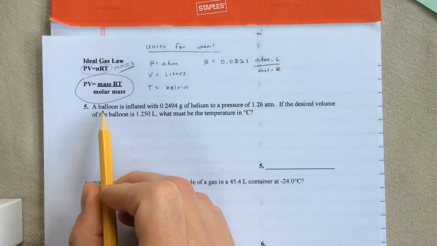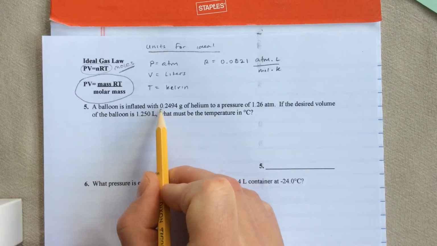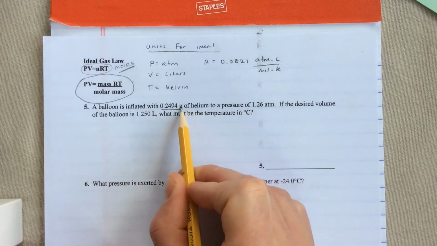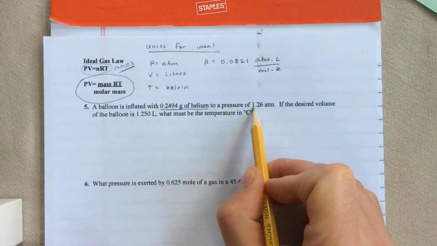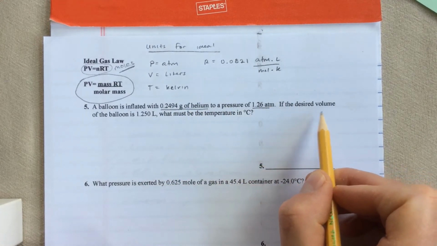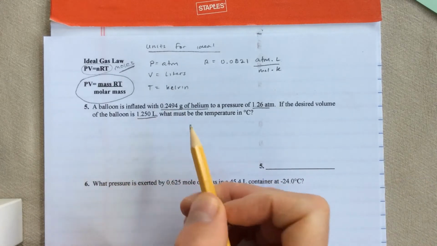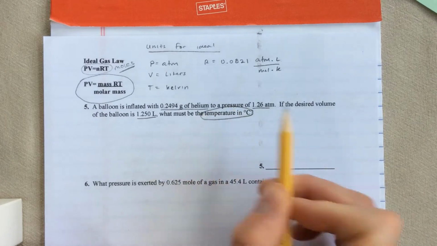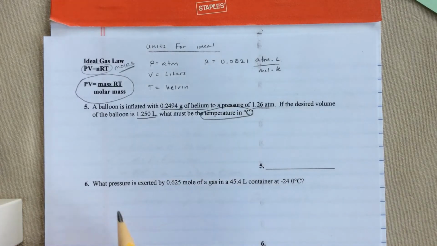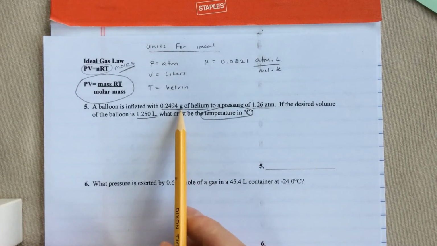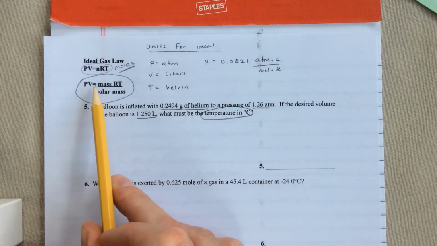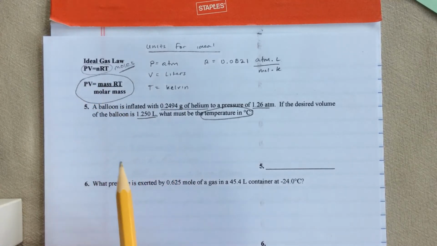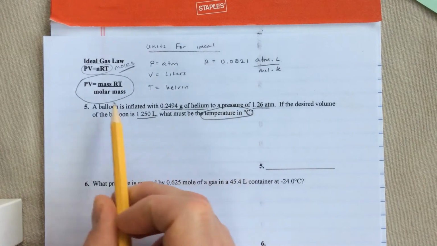So as you go through the problem, just underline what you know. So you're given 0.24 grams of helium. There's your pressure. If the desired volume of the balloon is 1.25 liters, what must the temperature be in degrees Celsius? So that's your question. So I see mass here, grams, so I'm going to use this version of the ideal gas law because it's got mass in it. And I'm just going to start plugging in.